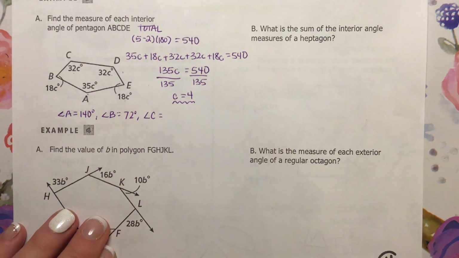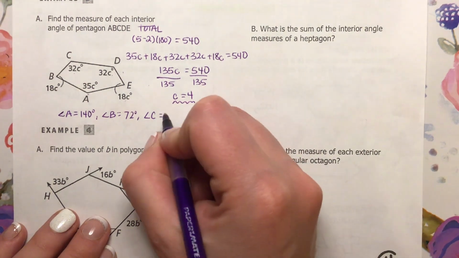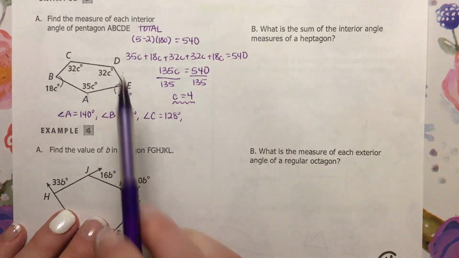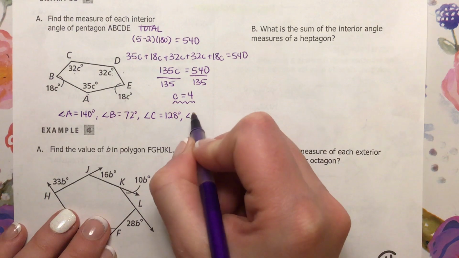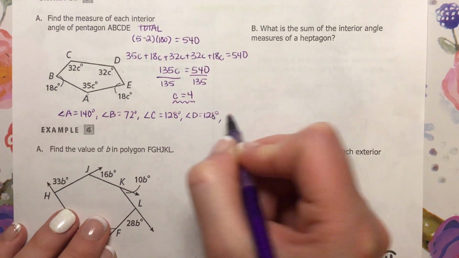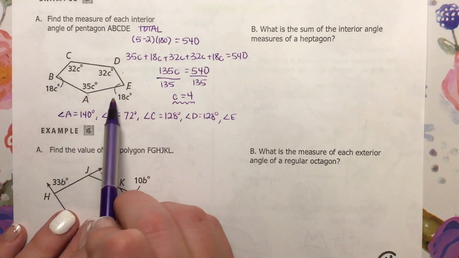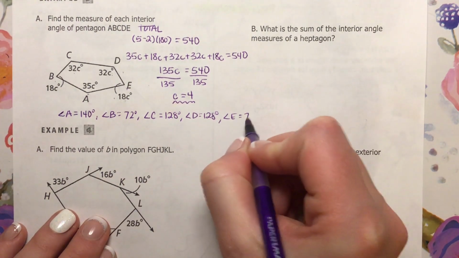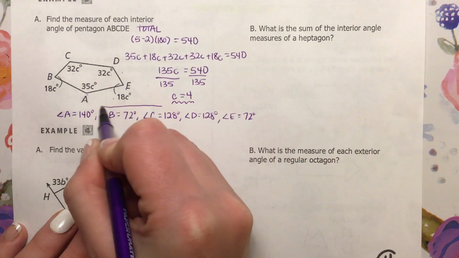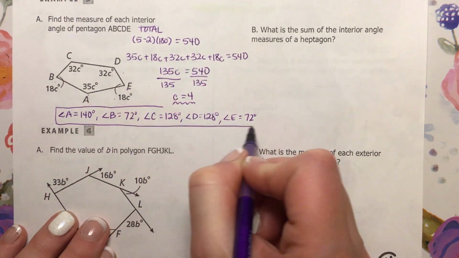Angle C is 32 times C, so that's 32 times 4, or 128. And then D is the same, so I know angle D is equal to 128. And angle E is the same as angle B, so I'm going to say that is 72 degrees. And that's my answer right there.